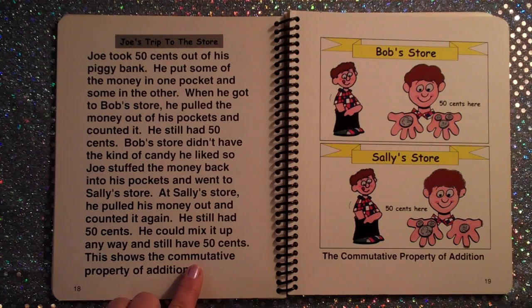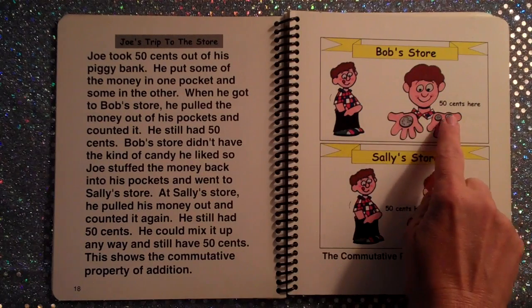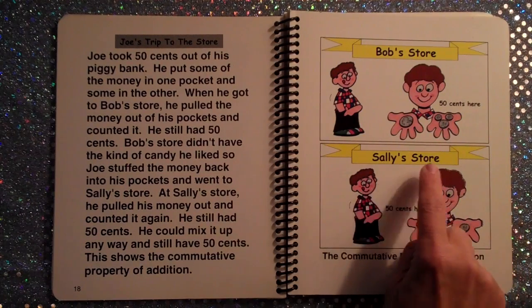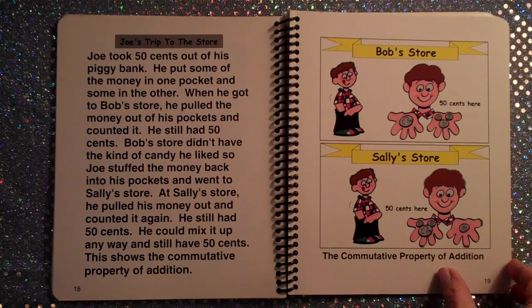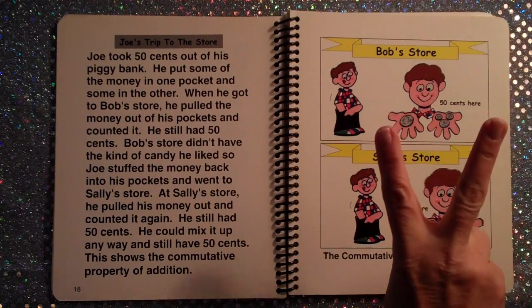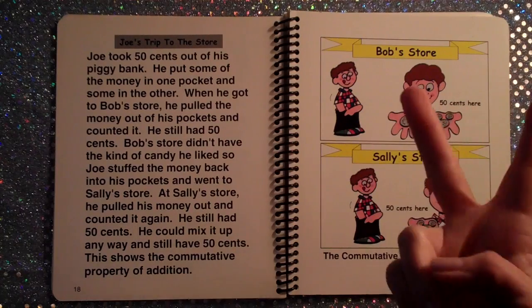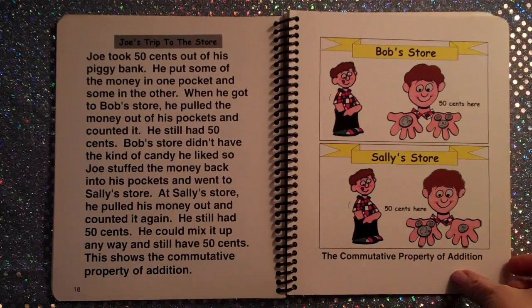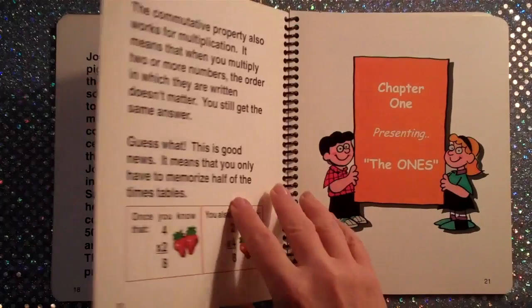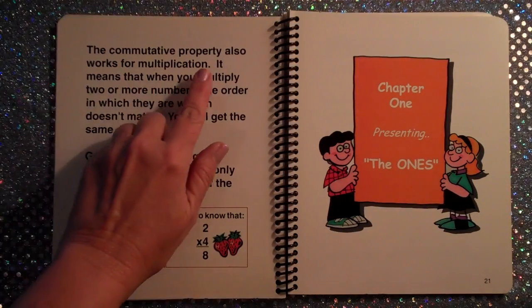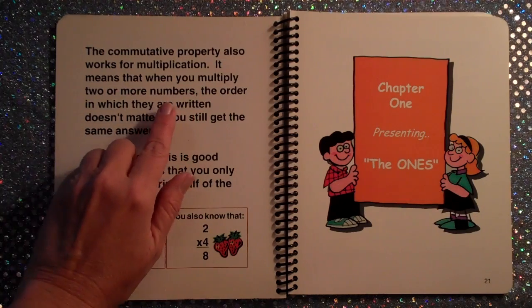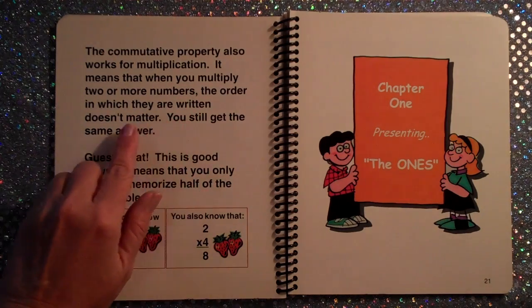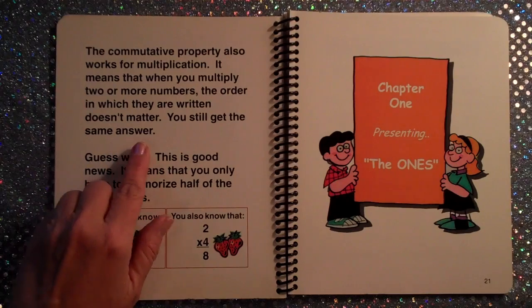This shows the commutative property of addition. Bob's store, 50 cents. Sally's store, 50 cents. The commutative property of addition says the order in which you add two numbers does not matter. You get the same answer. The commutative property also works for multiplication. It means that when you multiply two or more numbers, the order in which they are written doesn't matter. You still get the same answer.